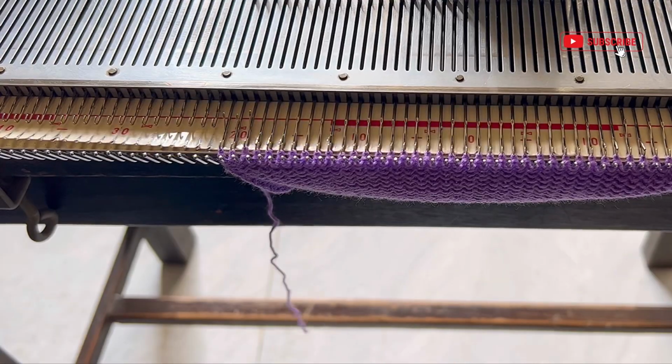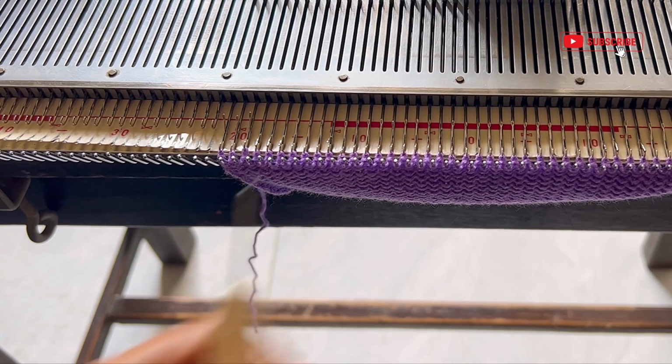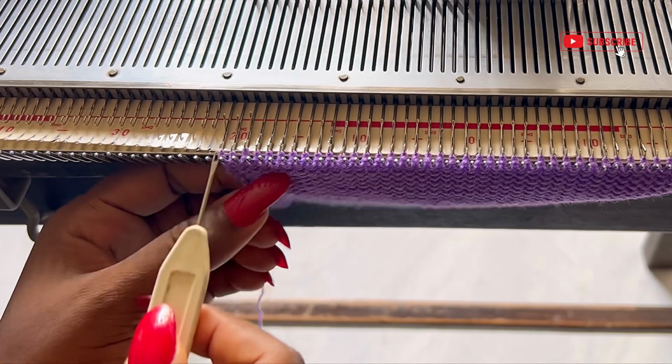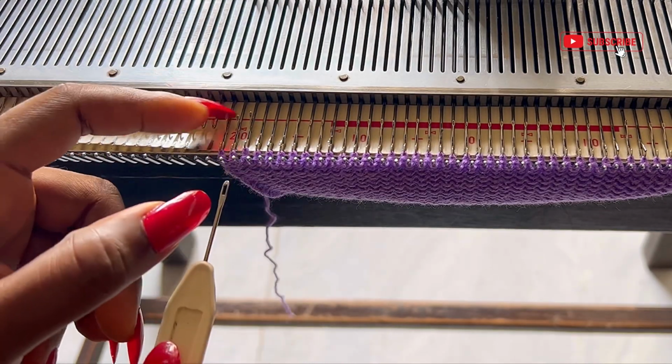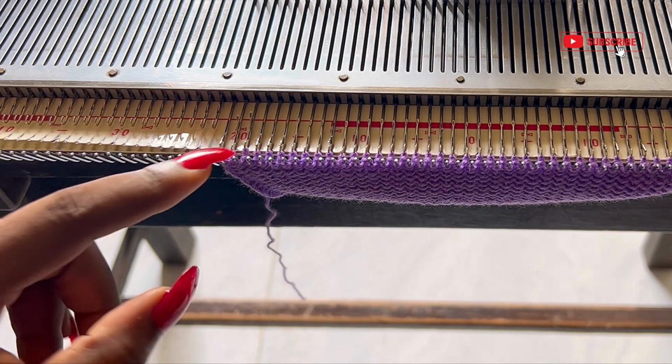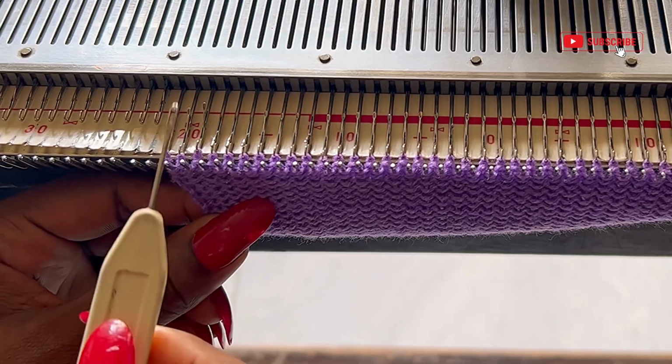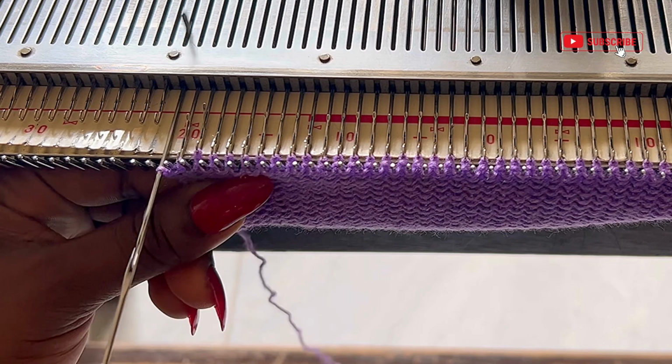Okay, so let's say you want to decrease one needle at a time. All you need to do is to use this tool, the one prong side of the needle. You place it, for instance, if the needle is latched up like this, you open the latch like so. You place the latch over the needle, pull.